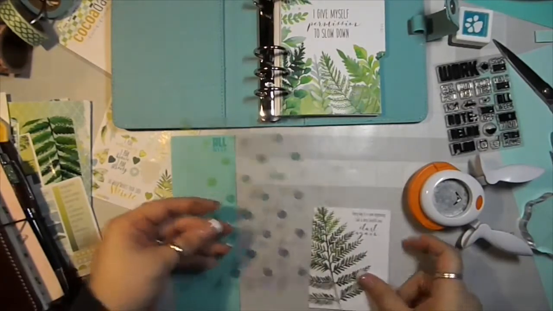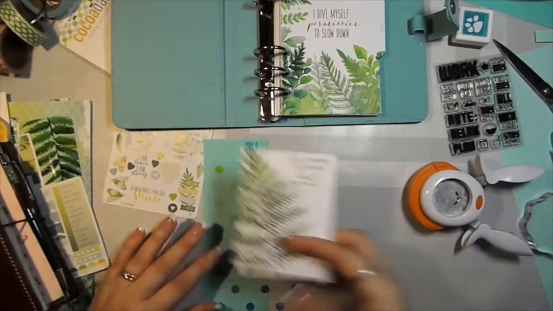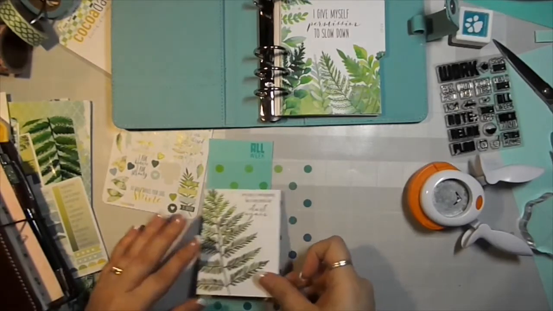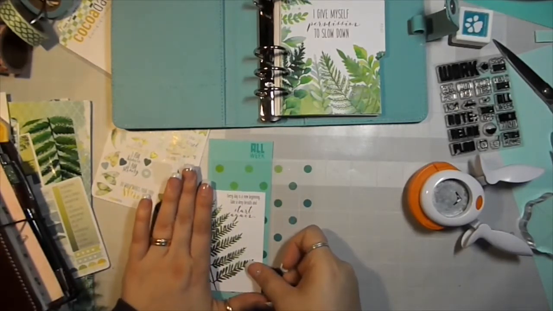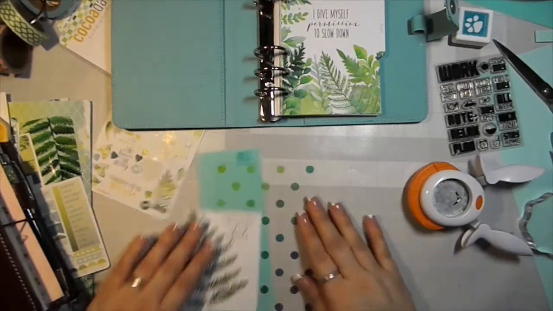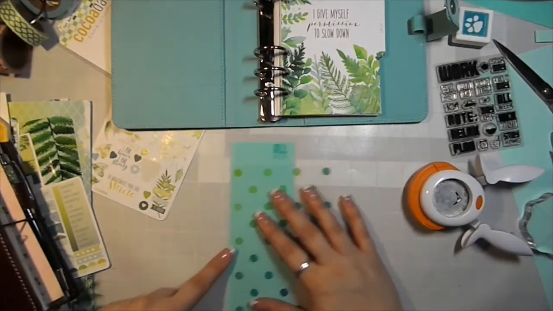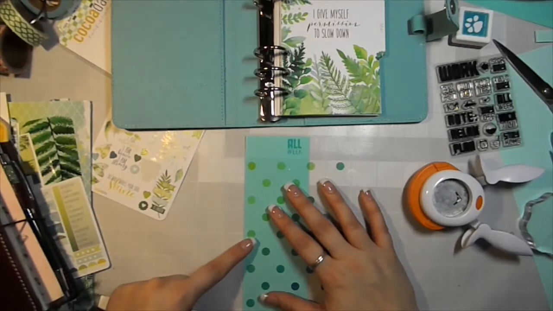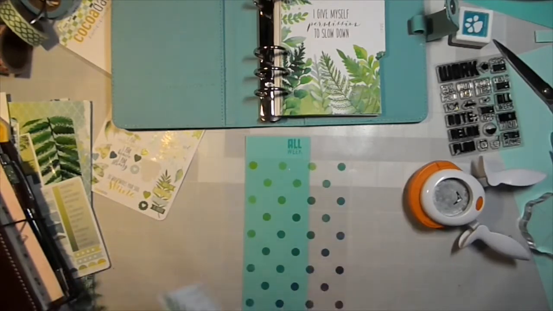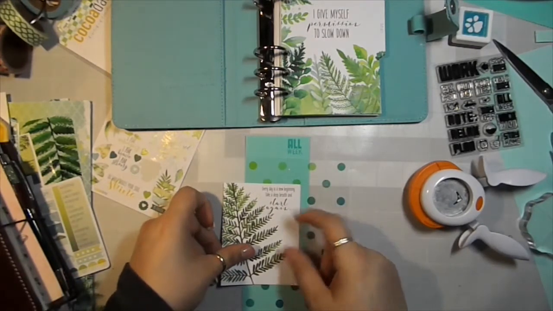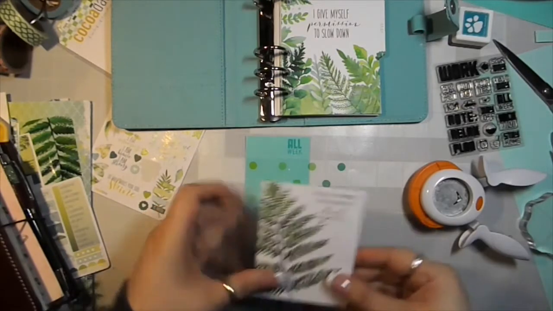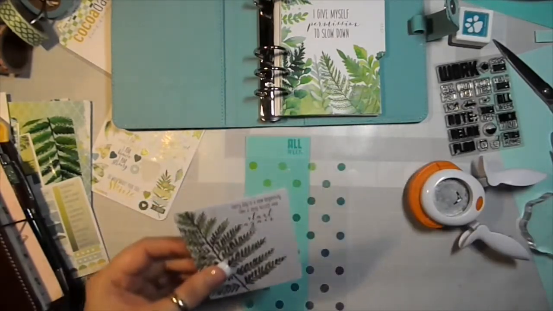So, oh, and I wanted to cut this in half as well, I think, because I am going to put this on here. But I think I just want the bookmark to just be on this sheet, so I'm going to cut this off as well. I'm going to cut this down a little bit and maybe just play around with placement.